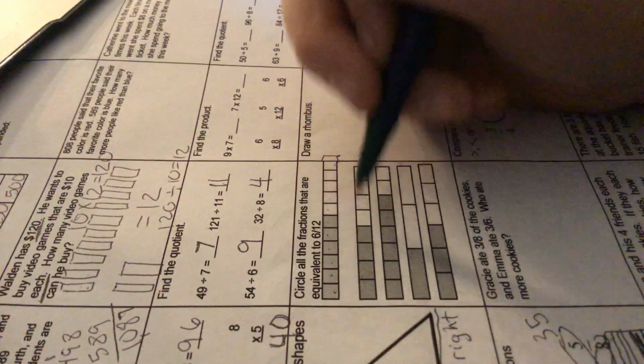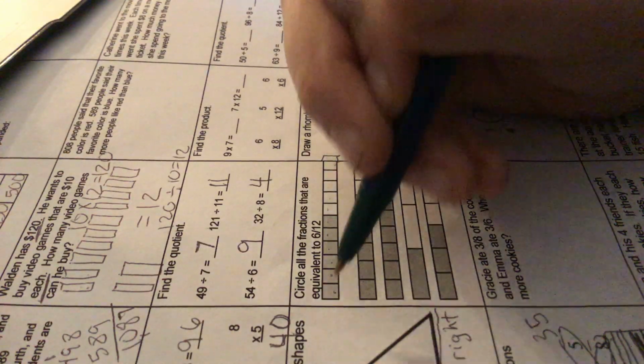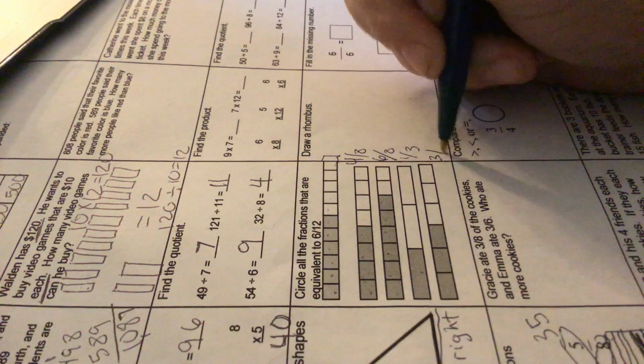So 6/12, is it 4 out of how many? 1, 2, 3, 4, 5, 6, 7, 8. This is 4/8. Then 6 out of 6 plus 2 more is 8. Then 1 out of 3, or 3 out of 6.